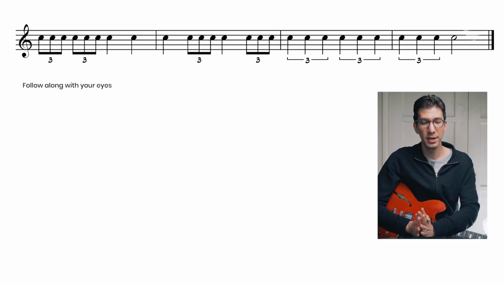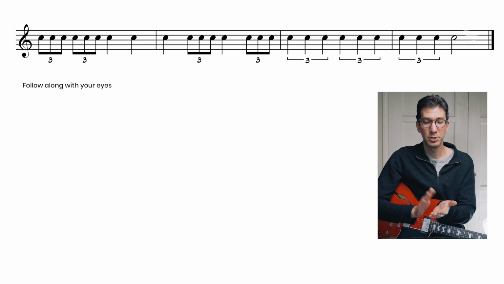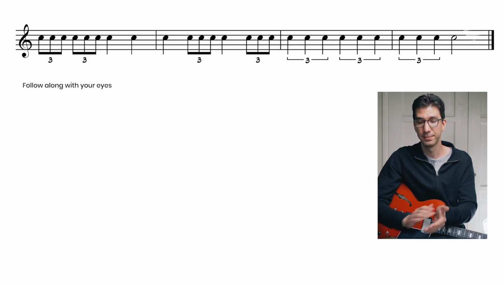So let's clap out example 11, which is going to combine 8th note triplets, quarter note triplets, and some of the other rhythmic values that you're now familiar with. Here we go. 1, 2, 3, 4. Triplet, triplet, 3, 4. 1, triplet, 3. Triplet, 1, 2, 3, 1, 2, 3, 3, 4.